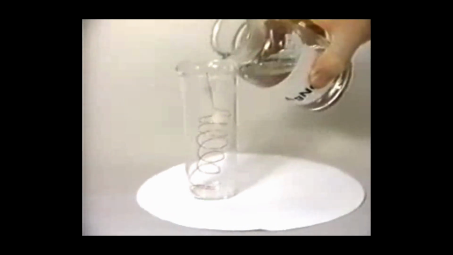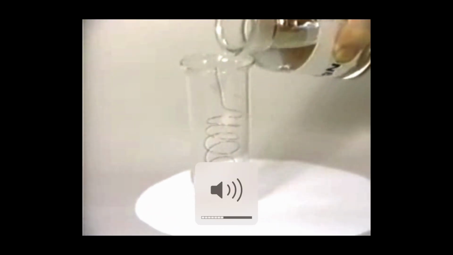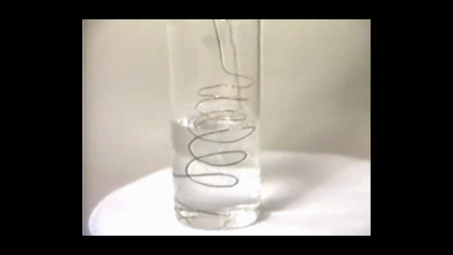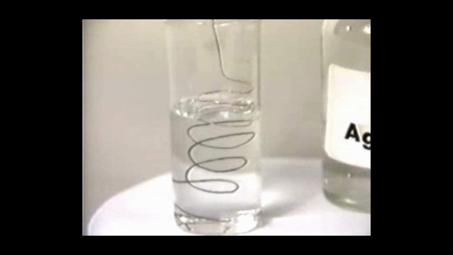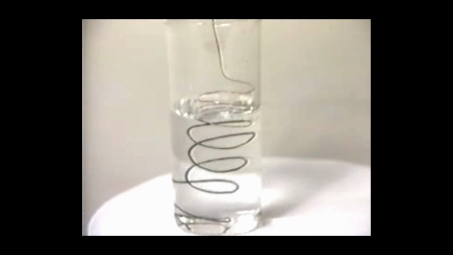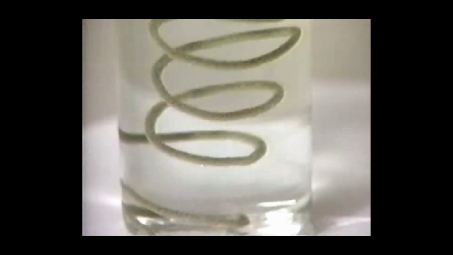In this next displacement, we are pouring colorless silver nitrate solution into a beaker containing a copper coil. We notice that as the silver nitrate solution touches the copper, the coil immediately darkens and thickens. Copper is reducing silver ions to silver. When we take a closer look, we can see the silver crystals on the surface of the copper.